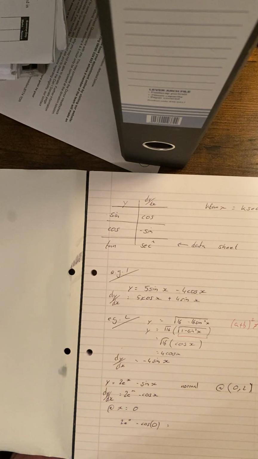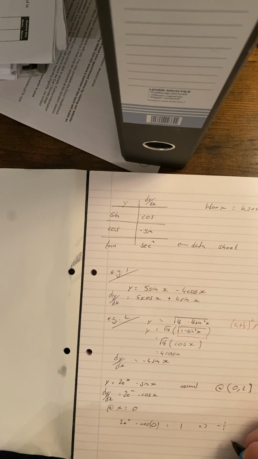where's my calculator? Sorry. Calculator's gone for a walk.